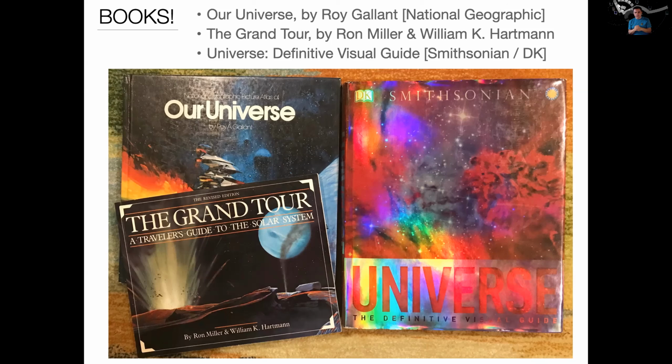So I'm showing it to you here today because we're talking about touring all of the planets, and this book has basically a chapter on each planet. And so it's a very nice book if you can still get your hands on it. I don't think it's still in print, but it's very easy to find used copies of it.